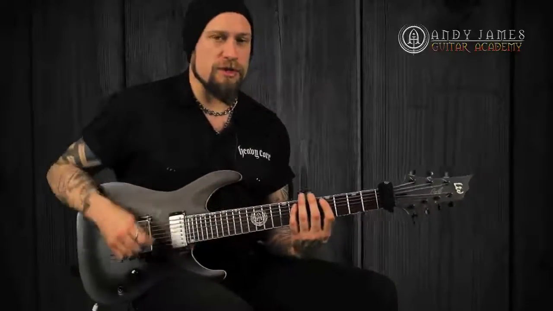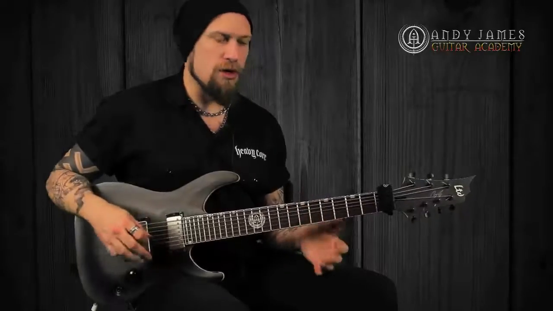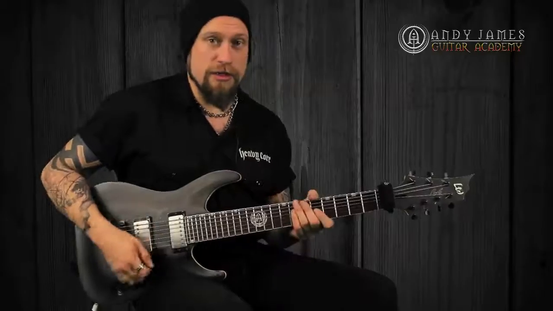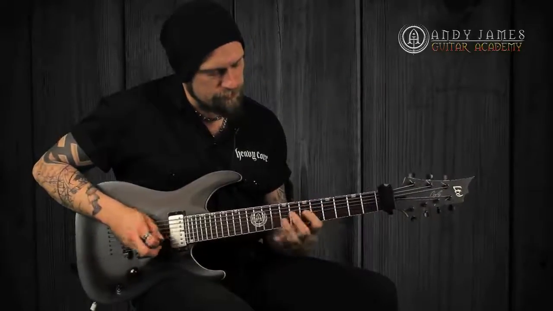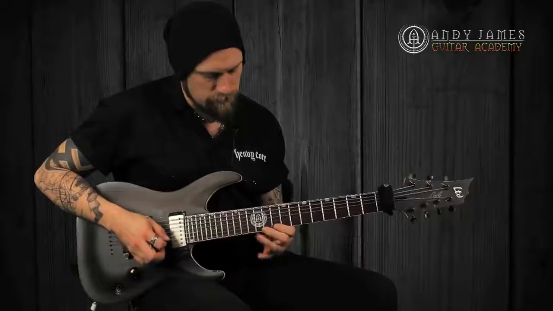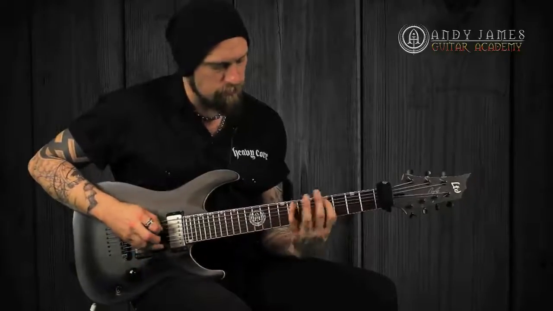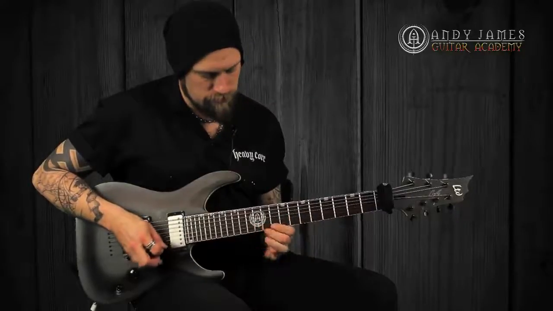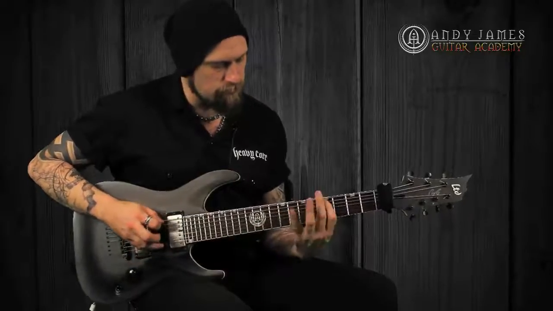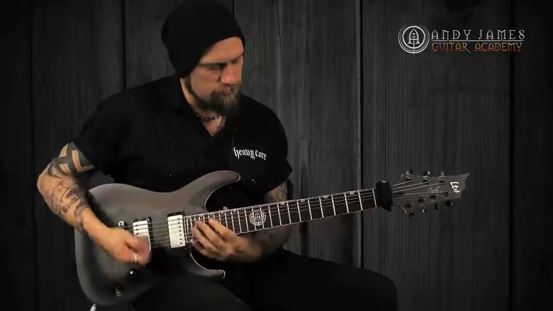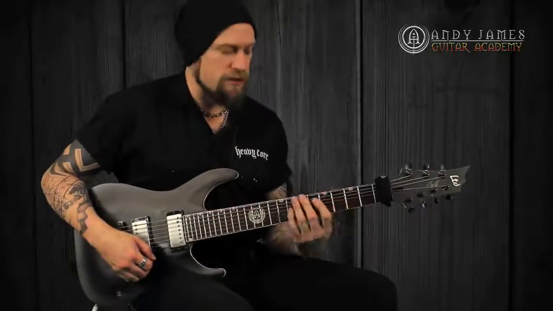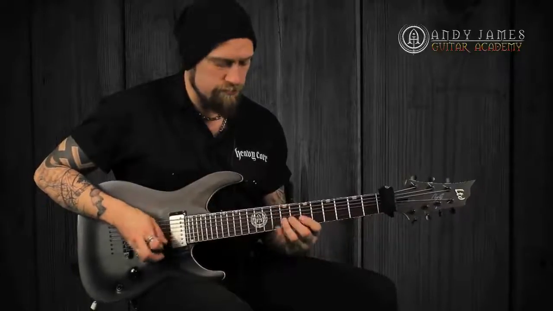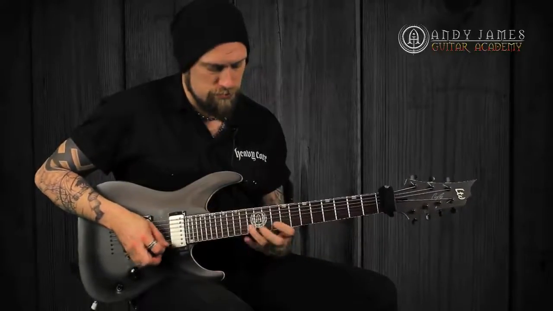Now, if we start on the 1st position, we're going to have something slightly more bluesy sounding, which is pretty cool, but it's 5 notes. So it's going to look like this. Again, I'm just moving through octaves, taking the first 5 notes, up the next octave, and the last one.